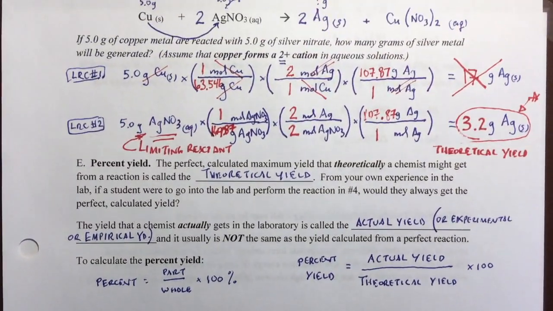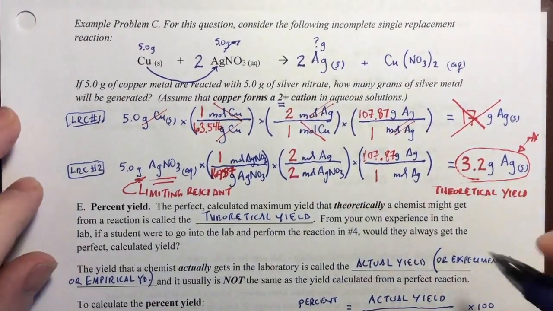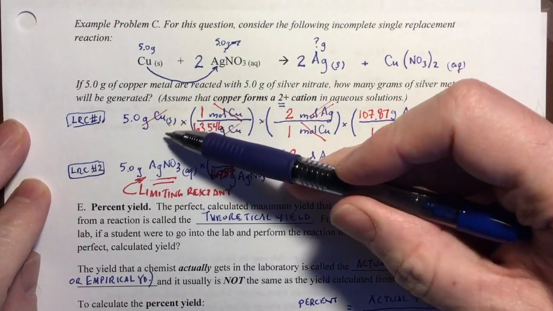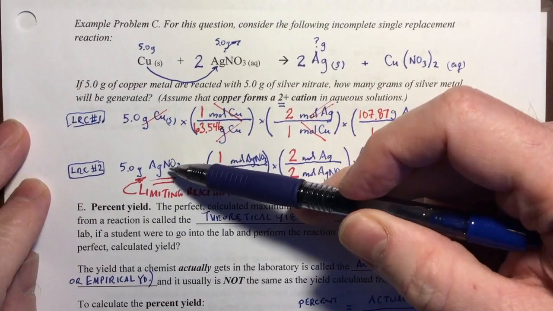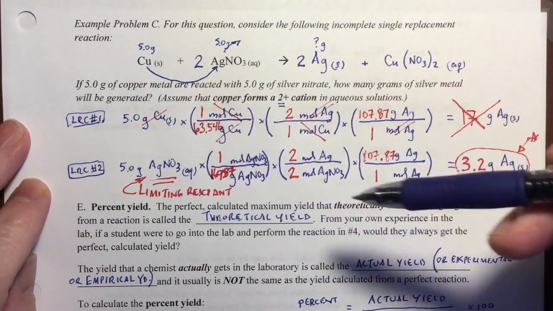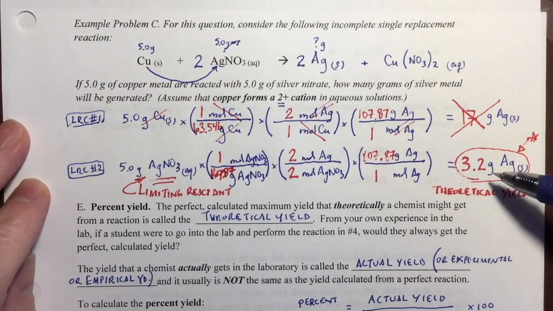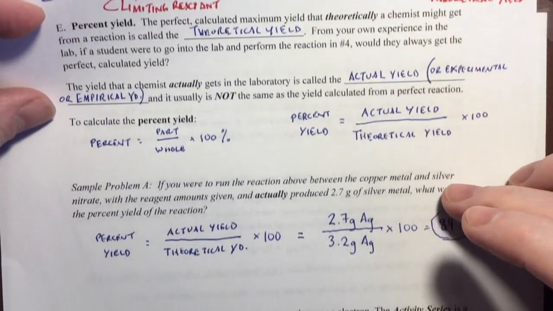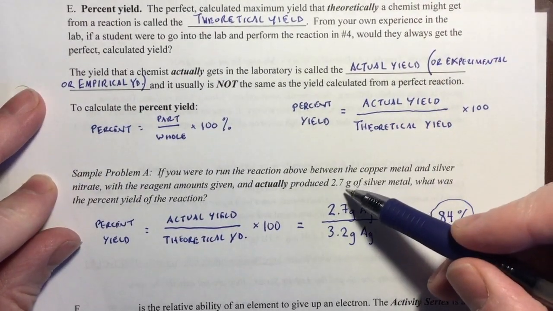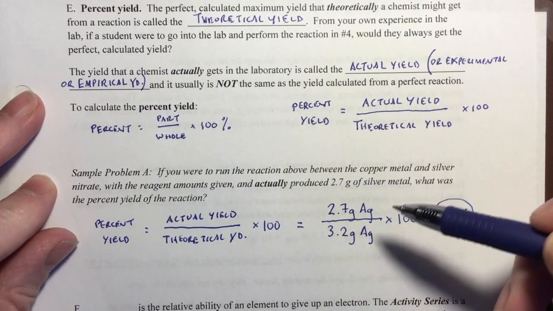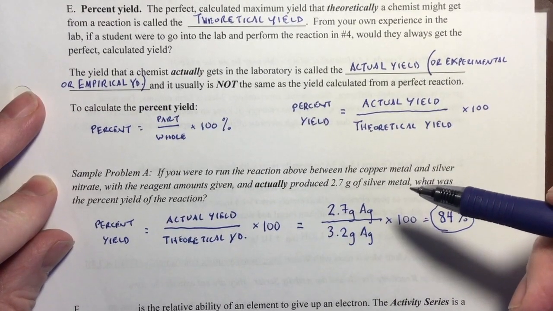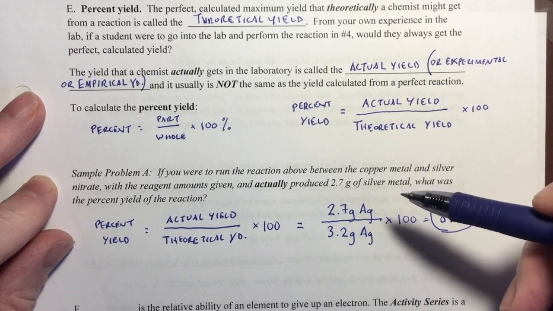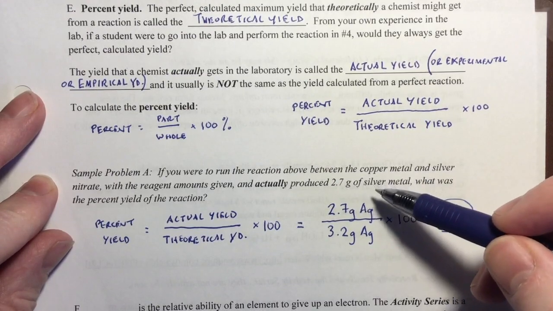So again, what does this mean? It means that if I went into the laboratory and I were going to run this reaction right here, and I started with these amounts of the two reagents, my theoretical possible yield would be 3.2 grams of silver. But then when I actually ran the reaction, I only produced 2.7 grams of silver because of some possible error that was introduced, either a technical error that I made, or maybe a source of error in the design of the experiment.